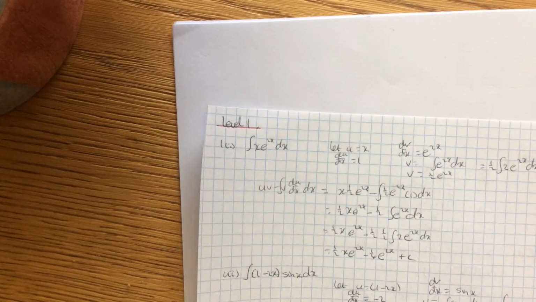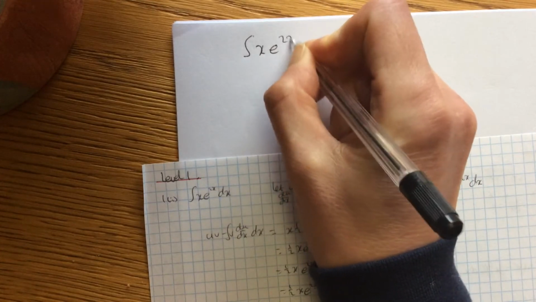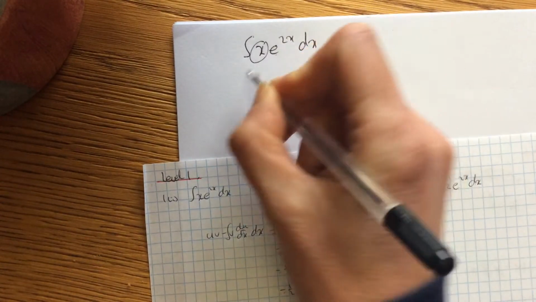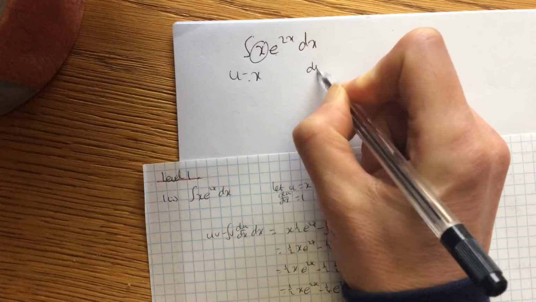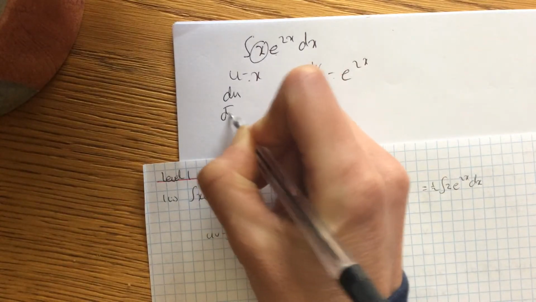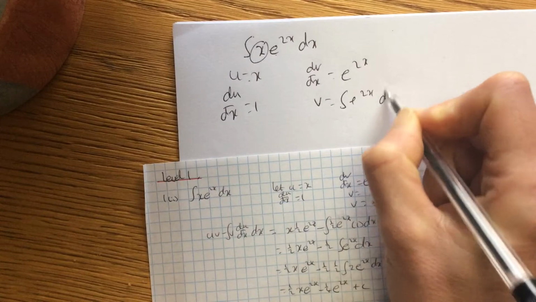Okay, I'm going to talk you through level 1 here. So, the integral of x e^(2x) dx. It's a multiplication one. u is the easier one, dv/dx is the harder one. Differentiate your u. I like writing that as e to the 2x dx.